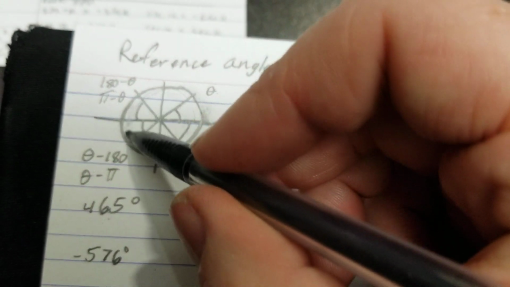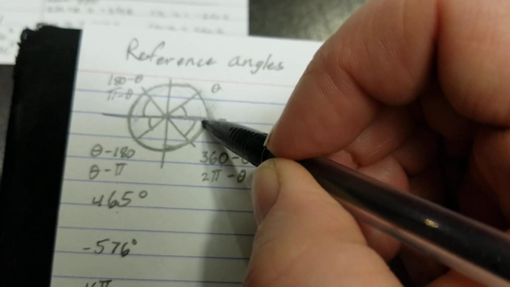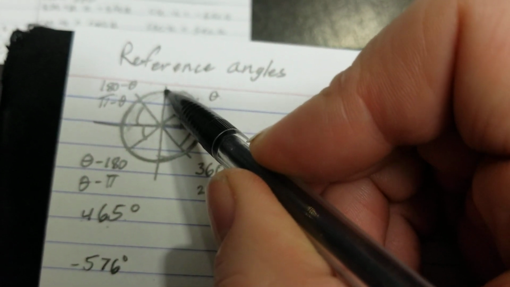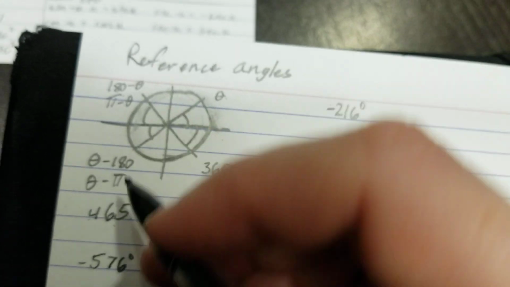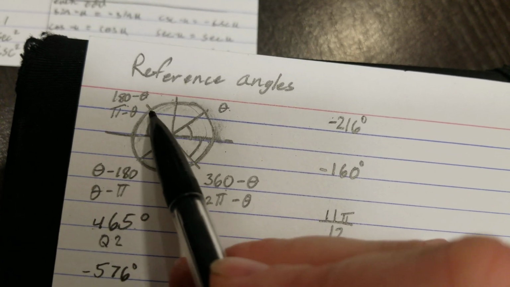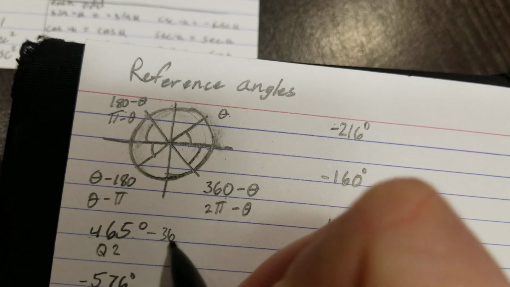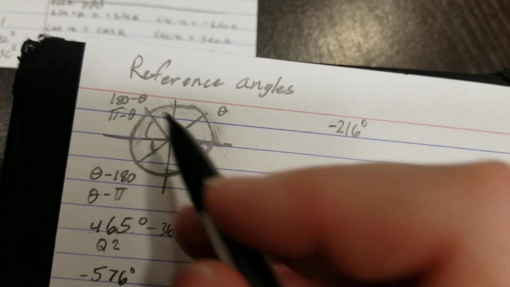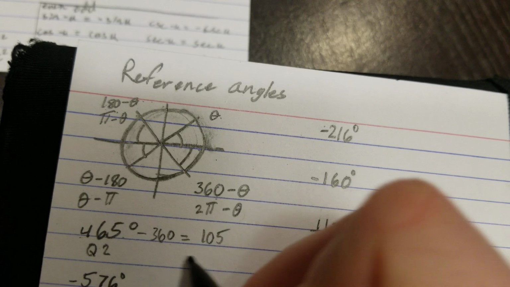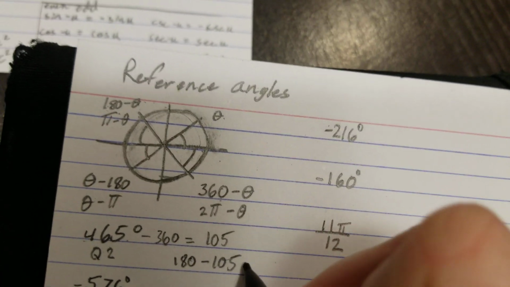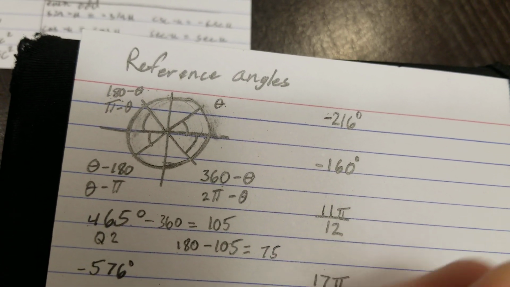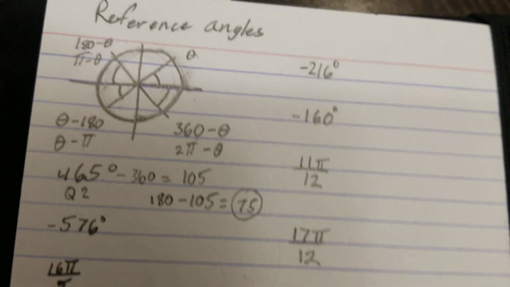465. So I know that I would go around once to 360. And then I would be left here with a 105. Well, 105, that's more than 90, so I'm going to be in this quadrant. So I know that this is going to be quadrant 2. So I need to do 180 minus theta once I get here. So I go minus 360 to get into its final spin, and I get 105. And then I do 180 minus theta. And so I go 180 minus 105, and that will give me 75. Okay, that's my reference angle.